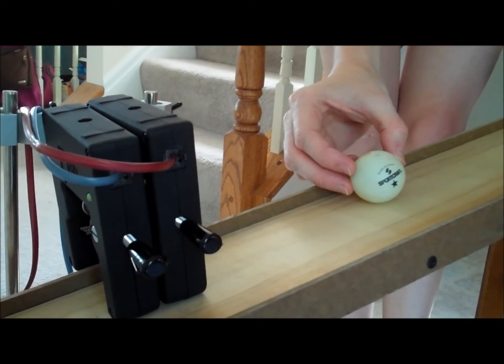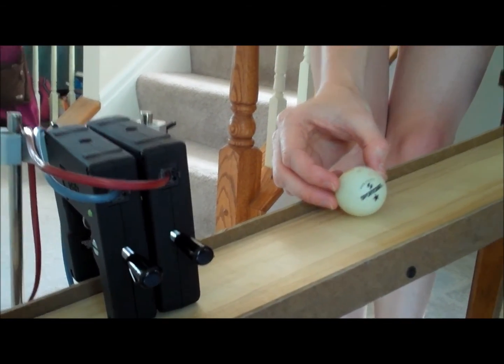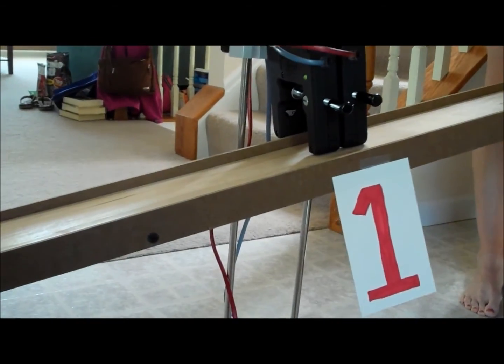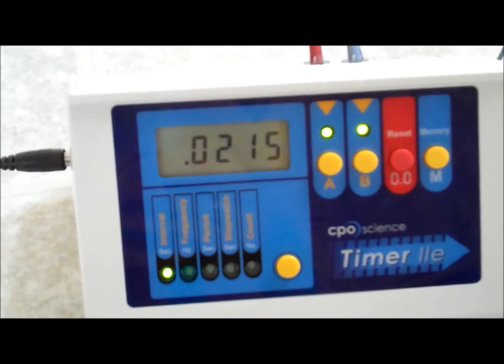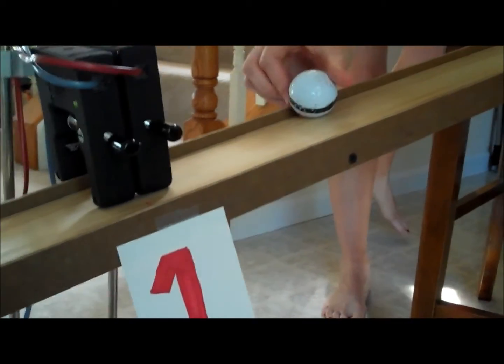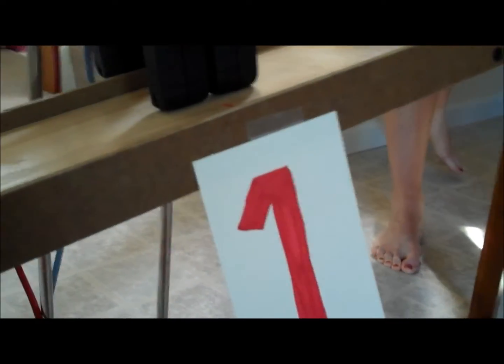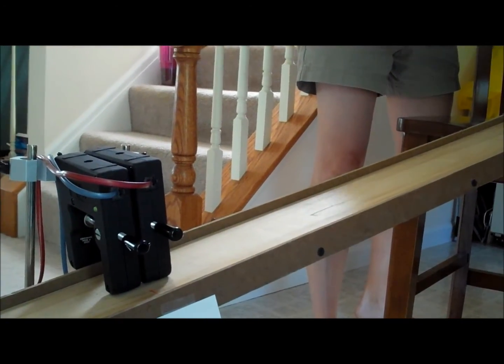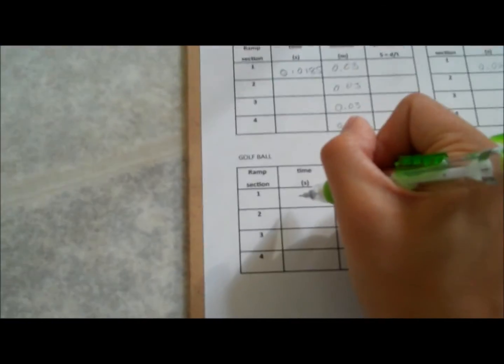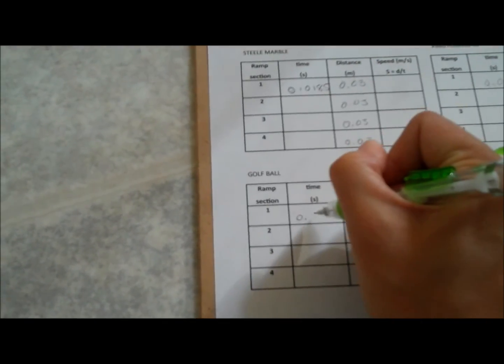Next, we're going to find the time for the ping pong ball and the golf ball. So here goes the ping pong ball. Ramp section 1. And our time for the ping pong ball was 0.0215. Make sure you're writing that in the correct data table. And next is going to be the golf ball. All right, ready for the golf ball? On your data table for ramp section 1 for the golf ball, you're writing 0.0185, just like that.